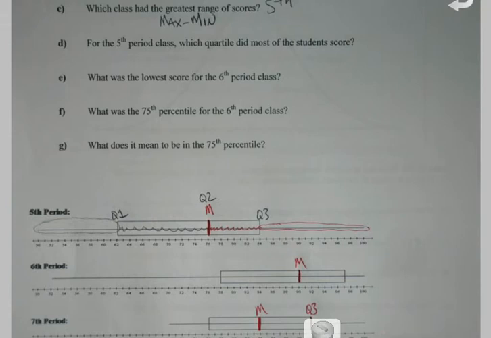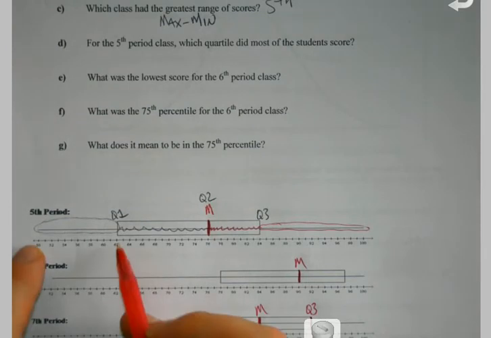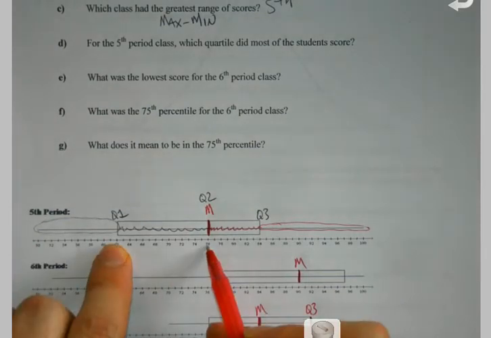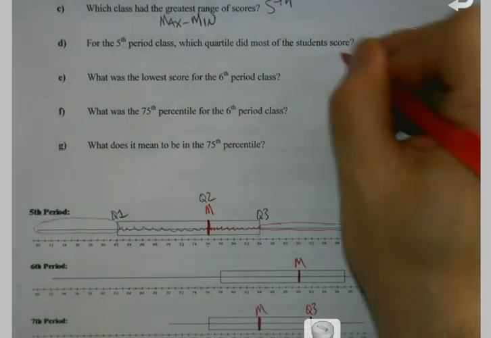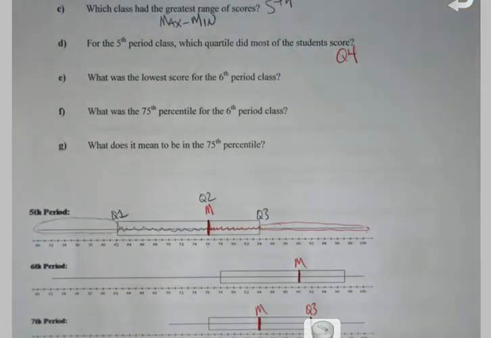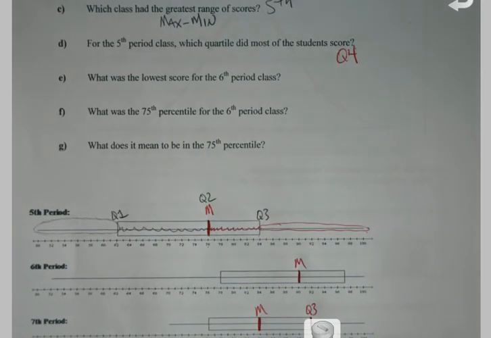So which one of those includes the most? Quartile 4. Because I look at 1, I've got 12. And then here I got 14. That guy's too short. And this guy's got 16. So in this case, my 4th quartile is going to have the most data, or the most student scores.